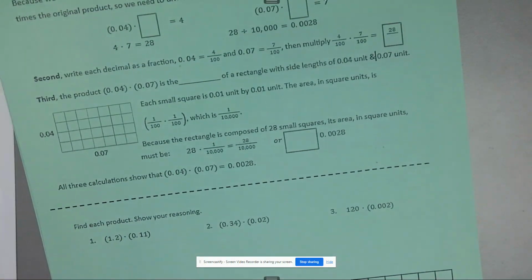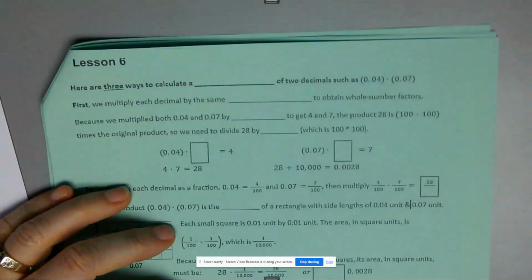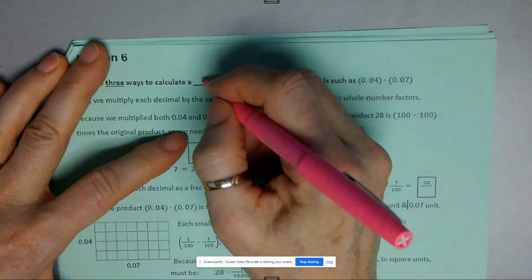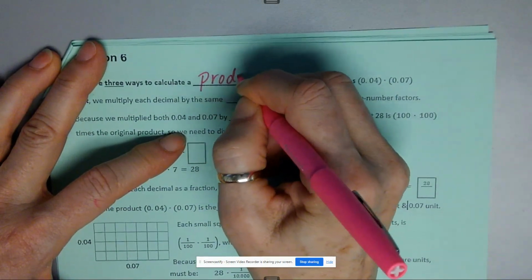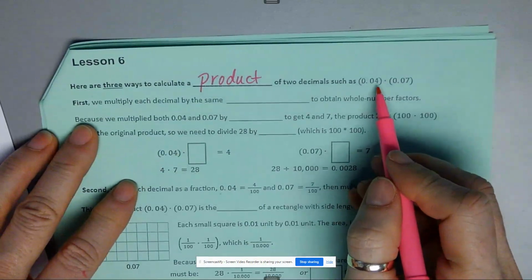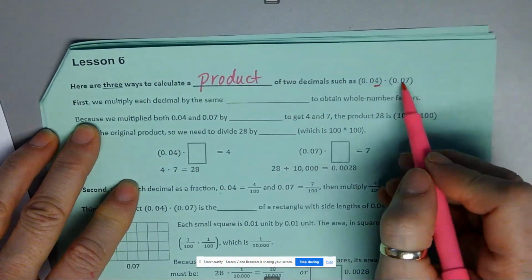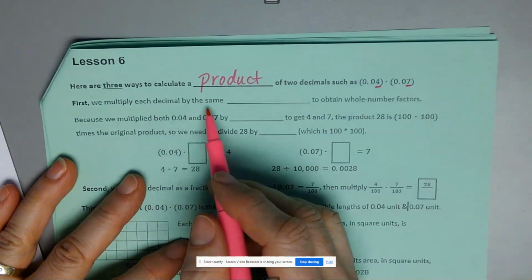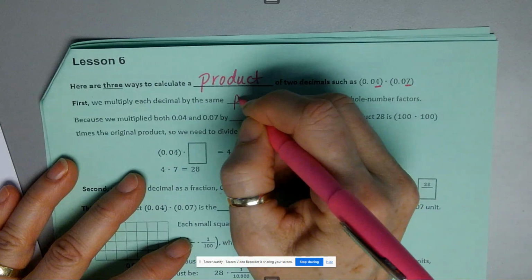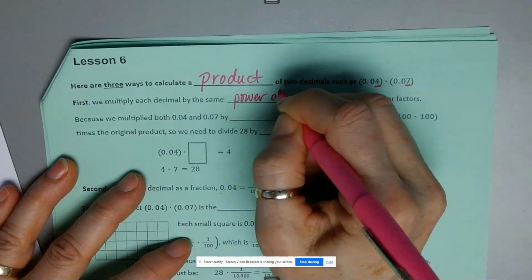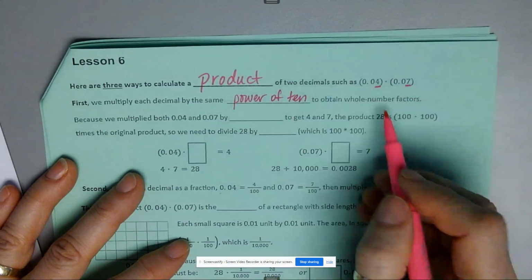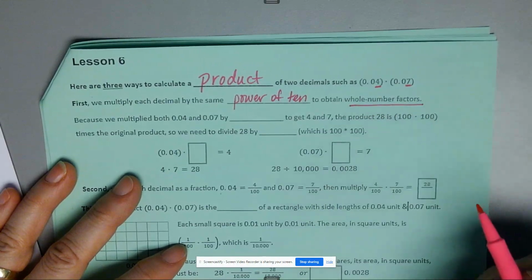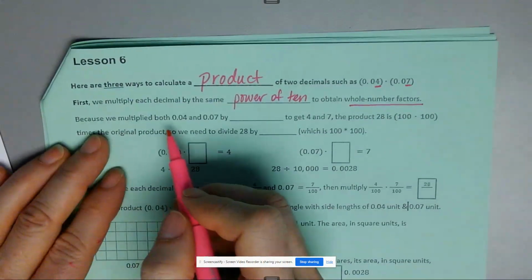Lesson 6. We're going to show you 3 ways to do the product today. So product is what? That's when you multiply and get an answer. So this is 4 hundredths times 7 hundredths. First, we multiply each decimal by the same power of 10 to get our whole number factors. So we're basically going to turn them into whole numbers.